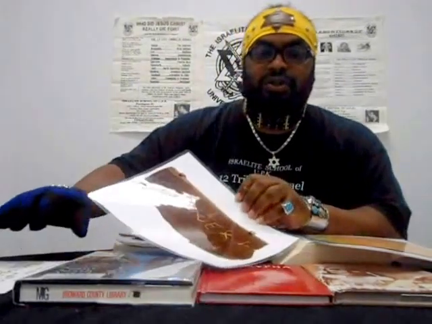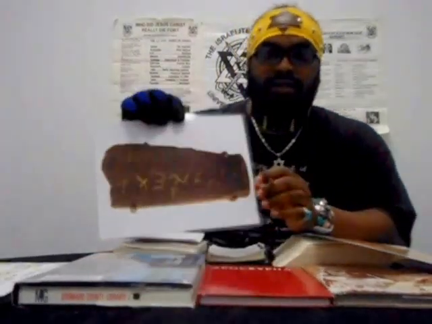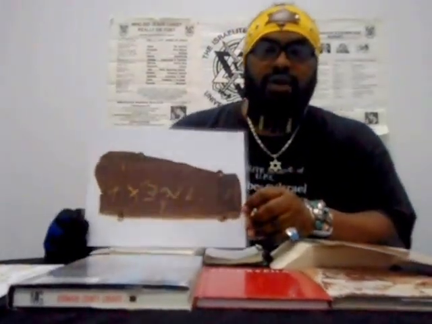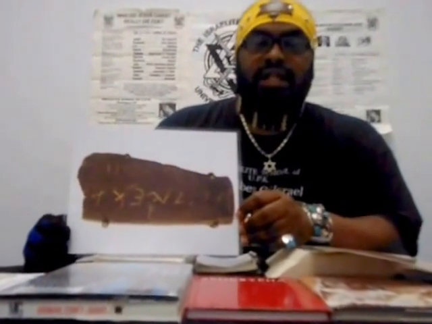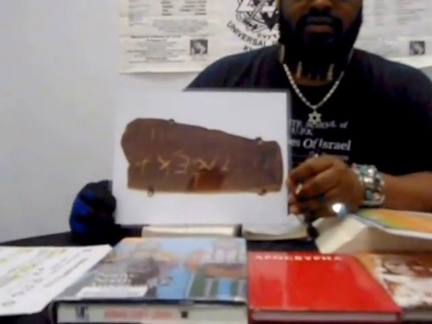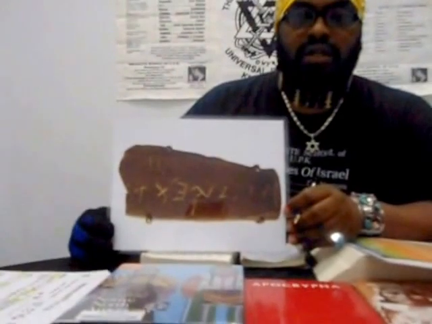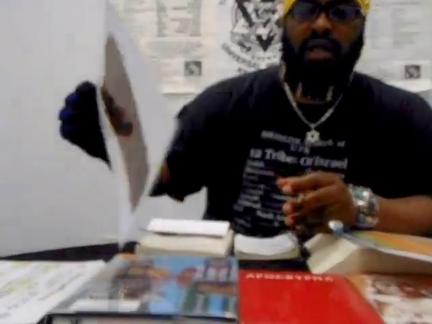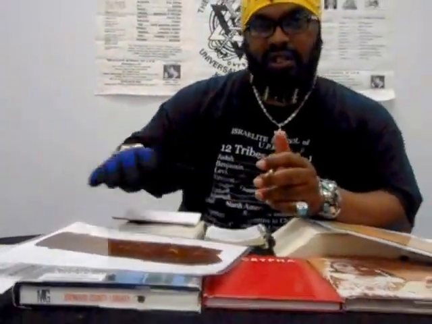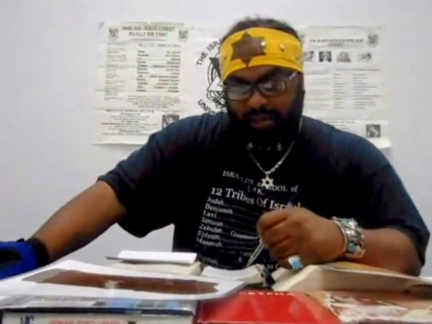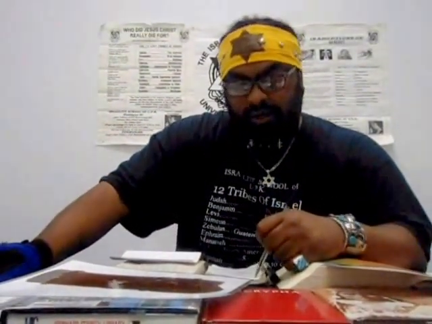Okay, let's get some facts before we get started today. Today I'm going to hold up a picture and show you something. This picture right here is from Back Creek, Tennessee. It was discovered in the Cherokee Nation in a burial ground. And who discovered it? Esau, the so-called white man. His name was Cyrus Thomas. He discovered this stone here.